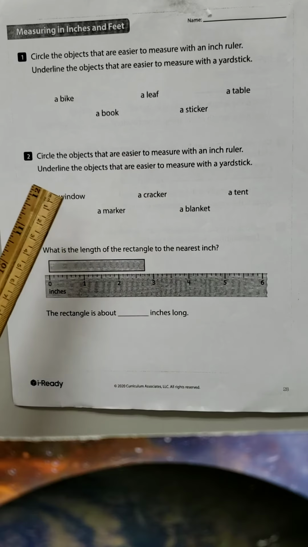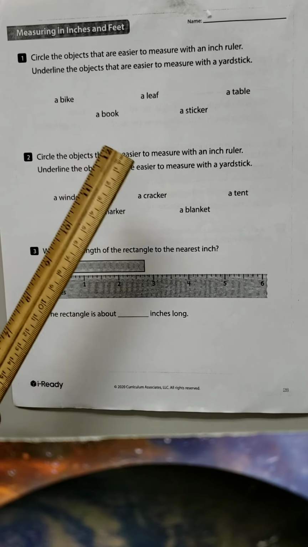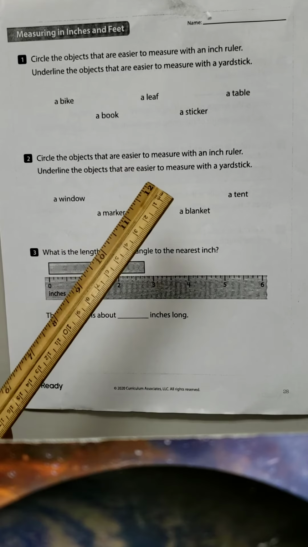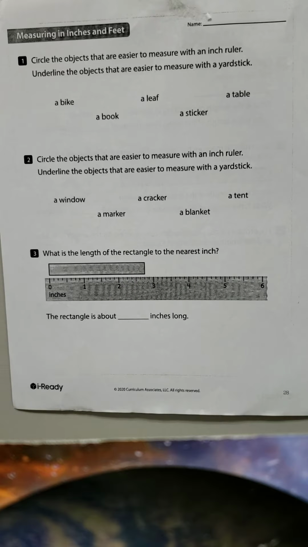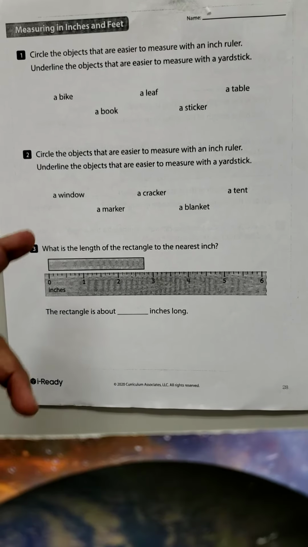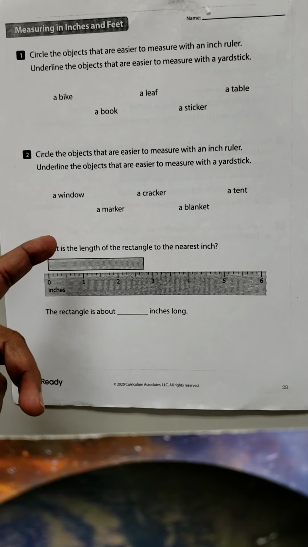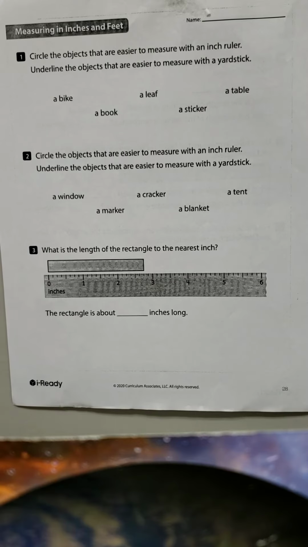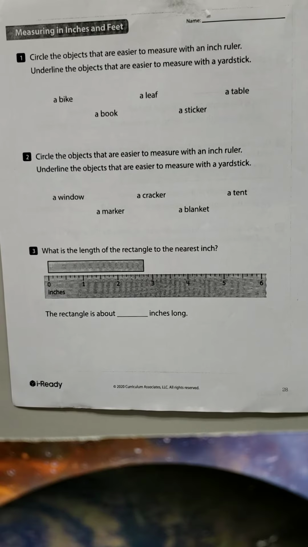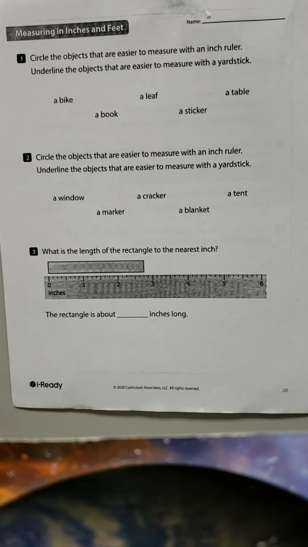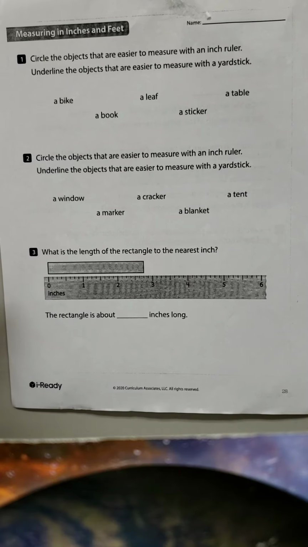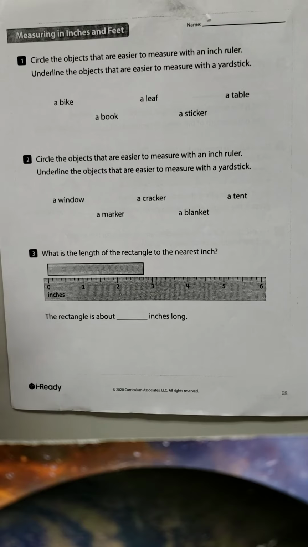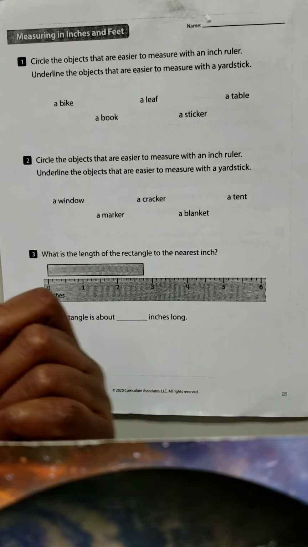And it's the same thing for number 2. Circle the objects that are easier to measure with an inch ruler. Underline the objects that are easier to measure with a yardstick. So what about a window? Well, some of you may have yardsticks, some of you may have rulers, because it depends on the size or the length of the window. It might be a big window, you would use a yardstick. It might be a little window, so it might be easier to use a ruler.